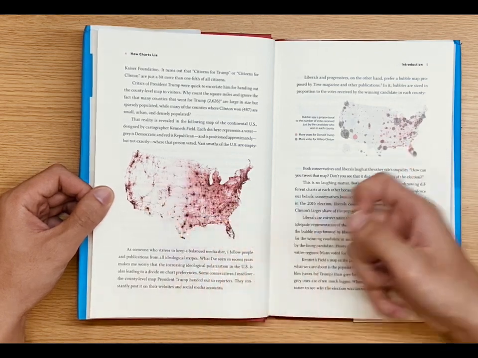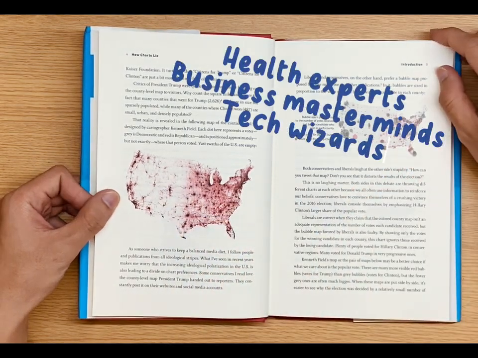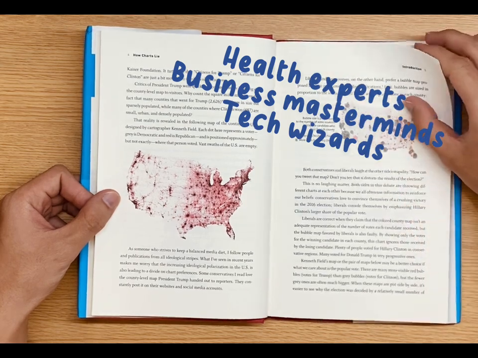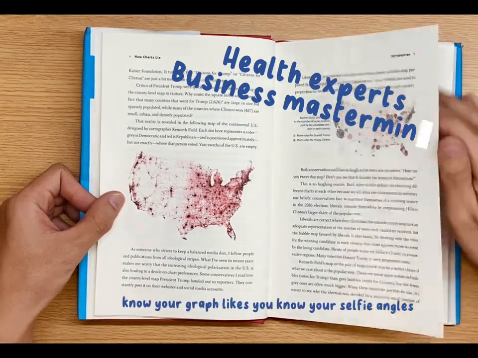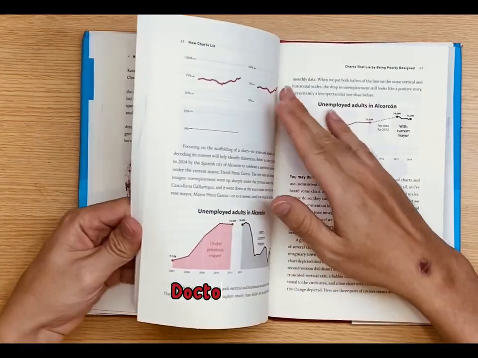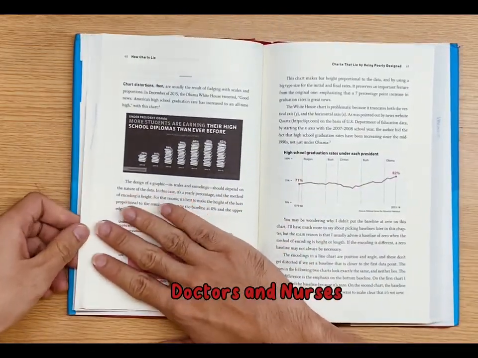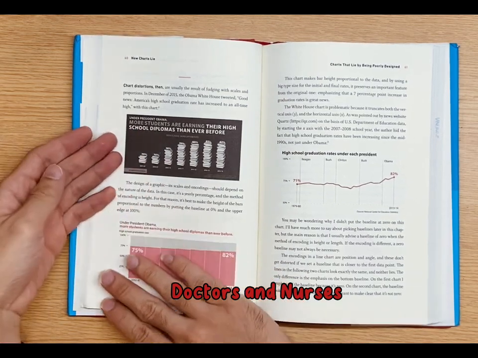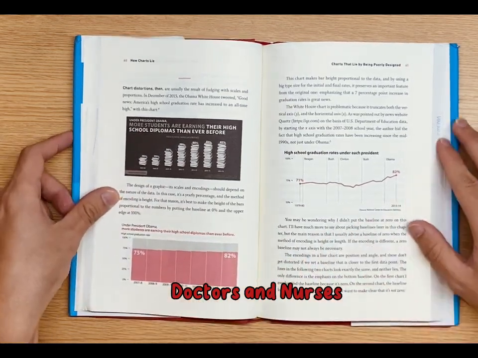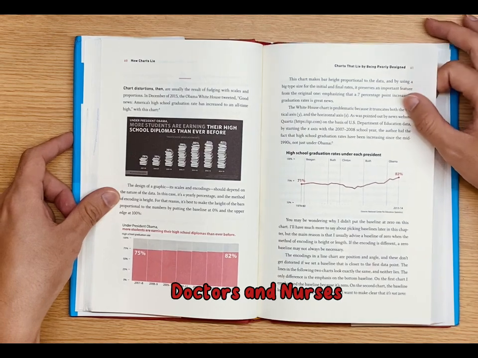Whether you are a health expert, a business mastermind, or a tech wizard, you need to know your graphs like you know your selfie angles. Doctors and nurses, you better understand those incidence and prevalence graphs better than you understand Gray's Anatomy, or else you might as well be performing surgery with a butter knife.